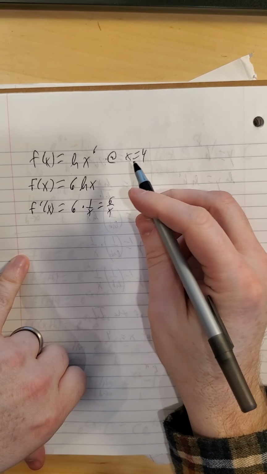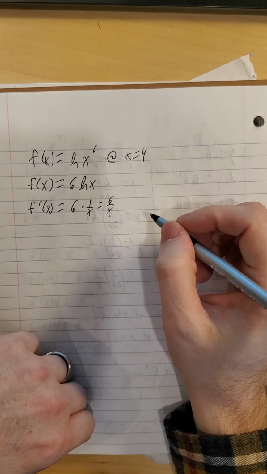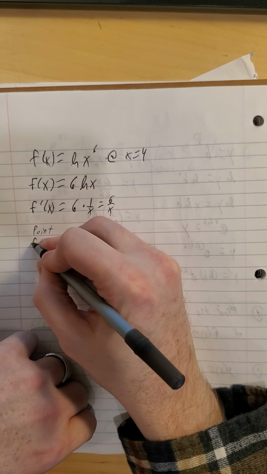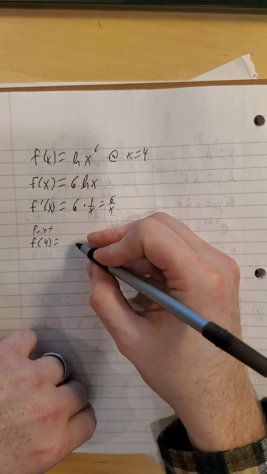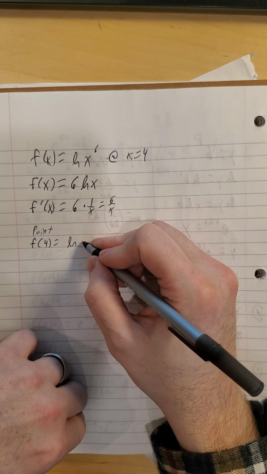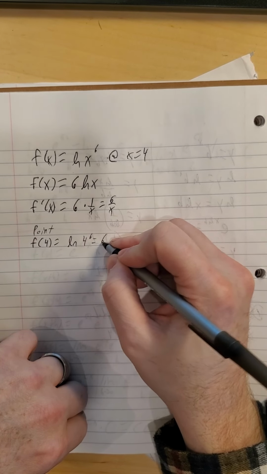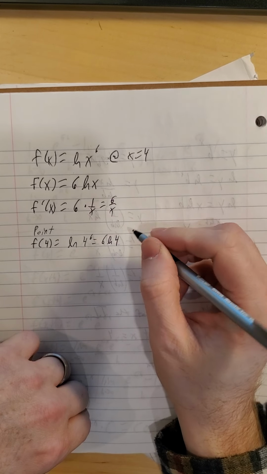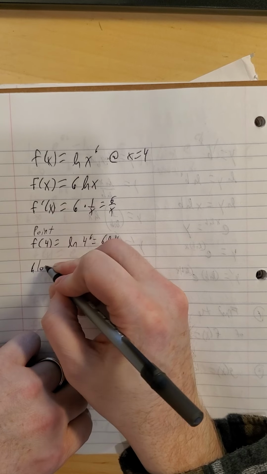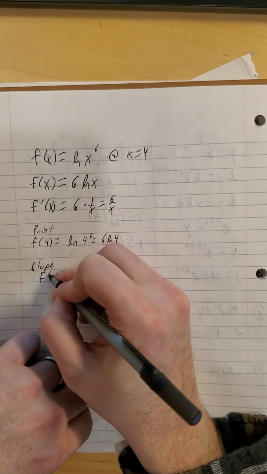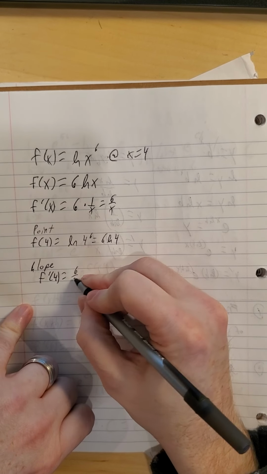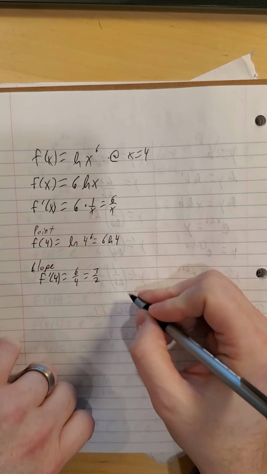To write the equation of a line, we need a point and a slope. To find the point, I would find f of 4. So that is the natural log of 4 to the 6, which is 6 natural log of 4. To find the slope, I would find f prime of 4, which would be 6 over 4, which is 3/2.